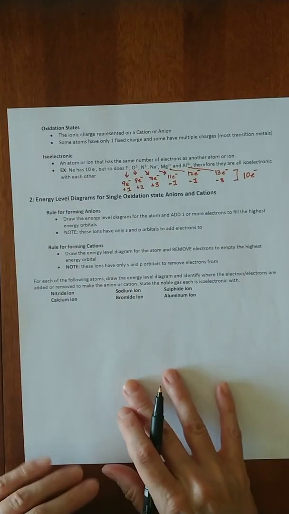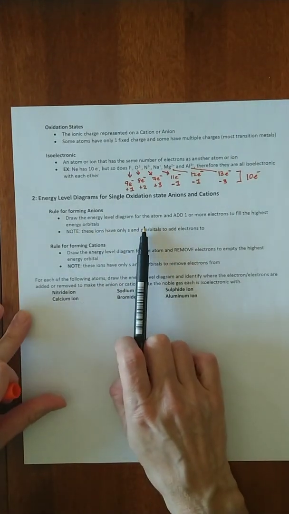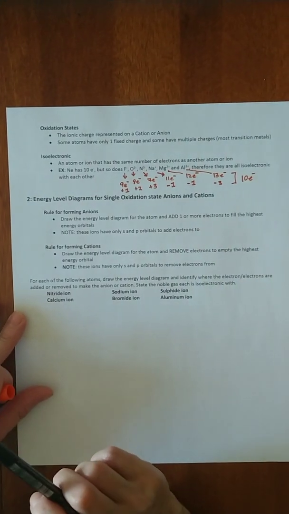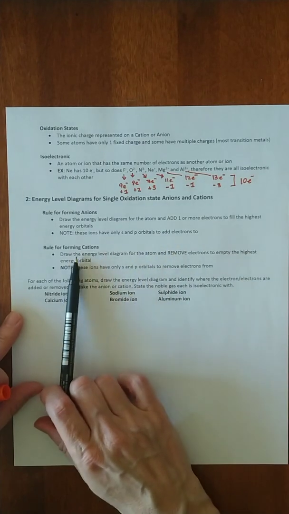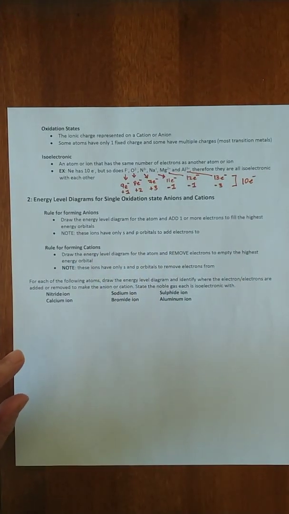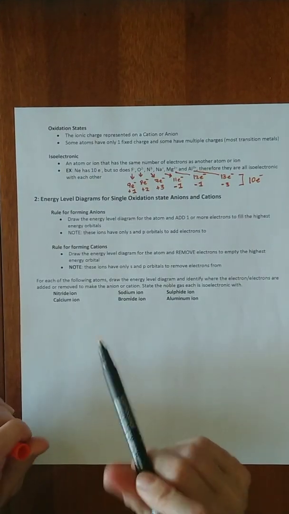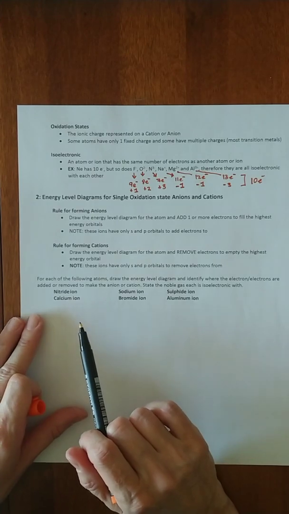Okay. So rule for forming anions. You're going to draw the energy level diagram for the atom, and you're going to add the electrons you need to fill the highest orbital. So what you're really filling are the S's and the P's. For cations, it's the opposite. So for cations, you want to remove electrons to empty their highest shell. So you're going to be emptying their S and their P orbitals.